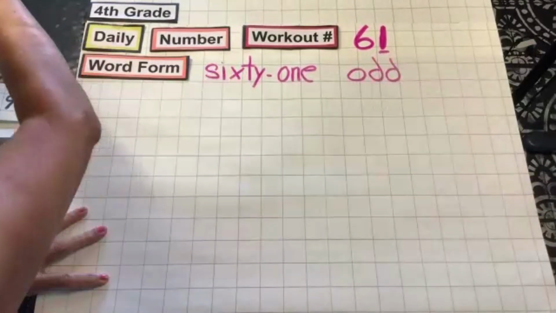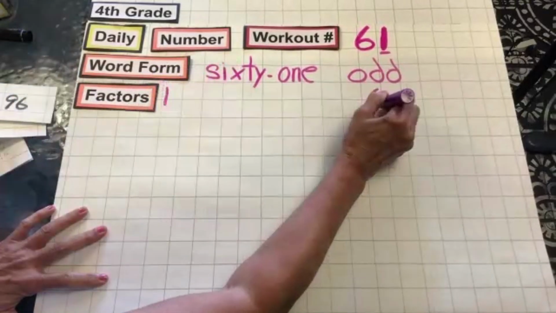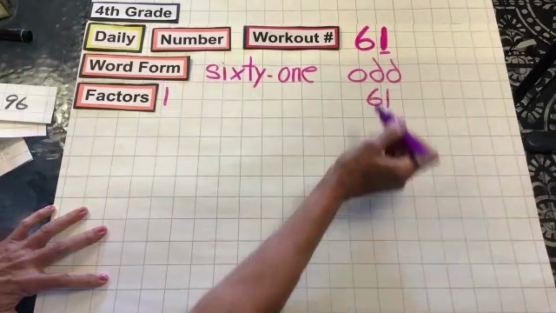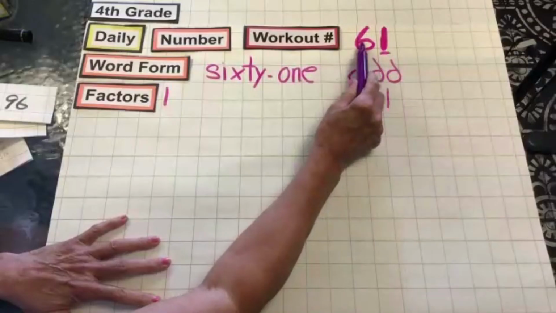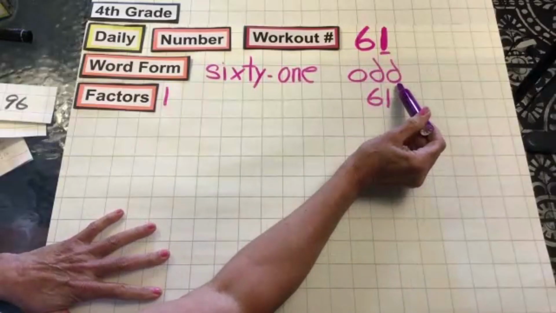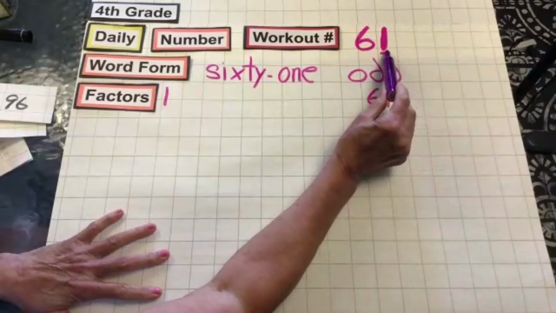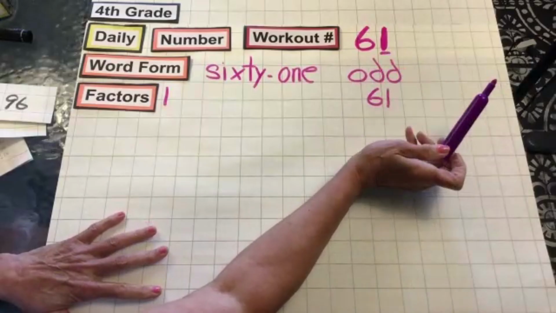All right, let's do factors. So 1 times 61. 2 doesn't go in because it's odd. 3 doesn't go in because 3 goes into 6, but it doesn't go into 1. 4 doesn't go in because it's odd. 5 doesn't go in because it needs to end with a 0 or a 5. 6 doesn't go in because it's odd.